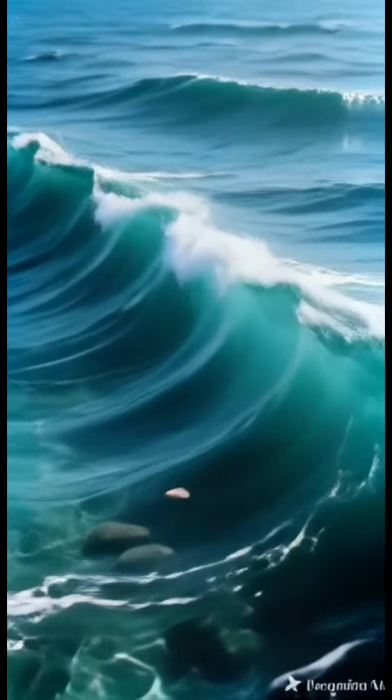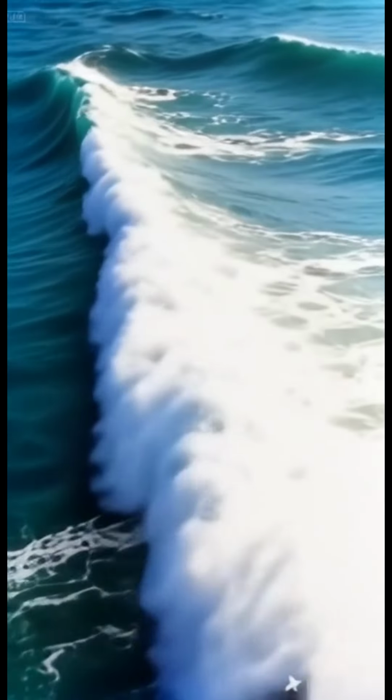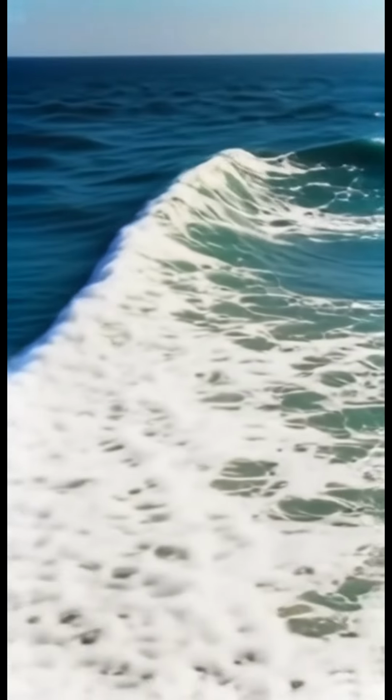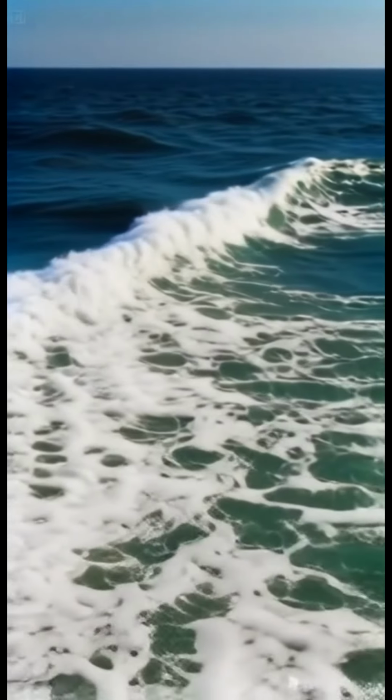3. The journey across the ocean. Explain how the wave's energy extends from the sea surface all the way to the ocean floor. As it travels through the deep ocean, it loses very little energy. Use an analogy, like a pebble creating ripples in a pond, but on a planetary scale.